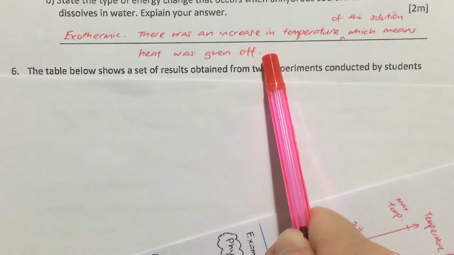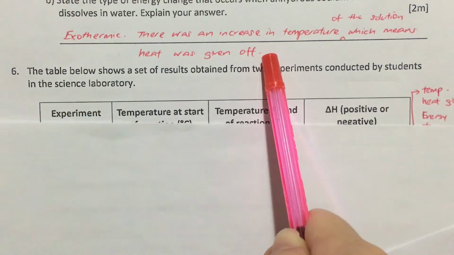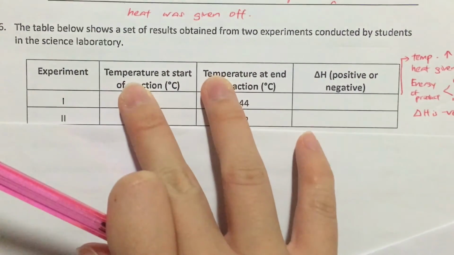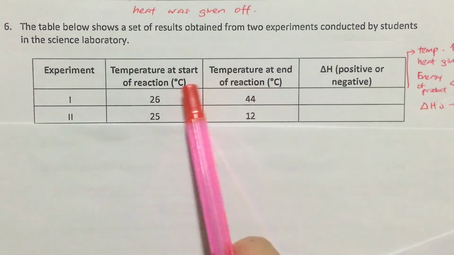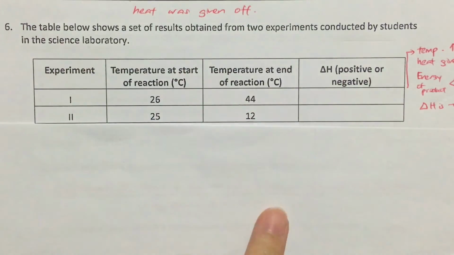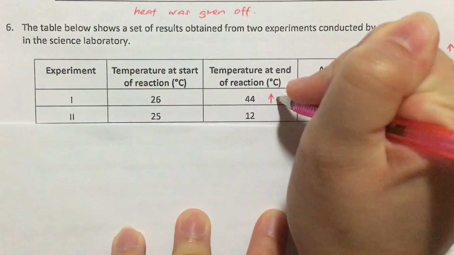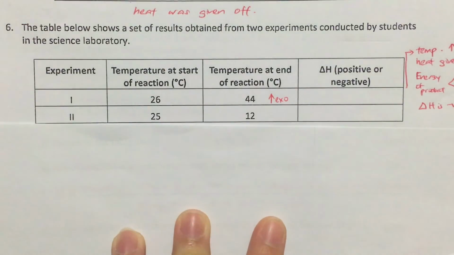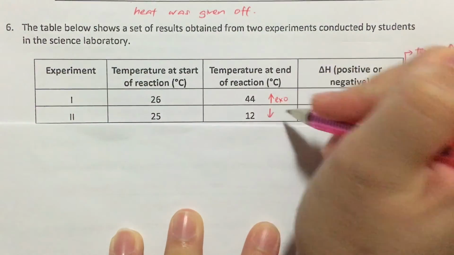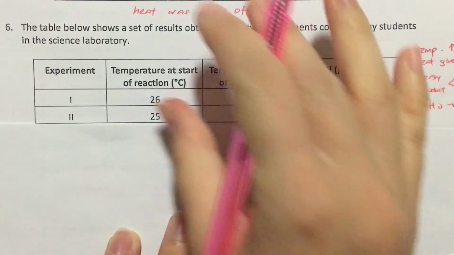Okay, for the next one, again, there's another set of results over here. And here it talks about the temperature at the start and at the end. So if we look at this, for experiment 1, the temperature rises, which means it's exo. And if we look at experiment 2, the final temperature decreases, which means it's endo.